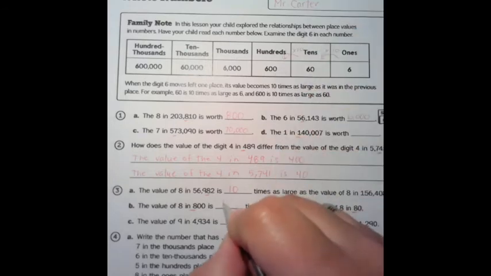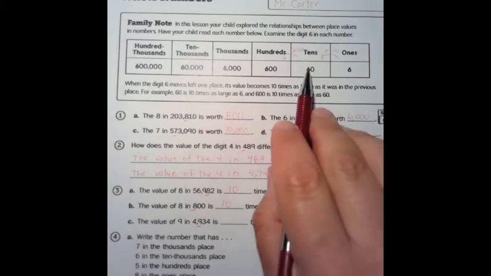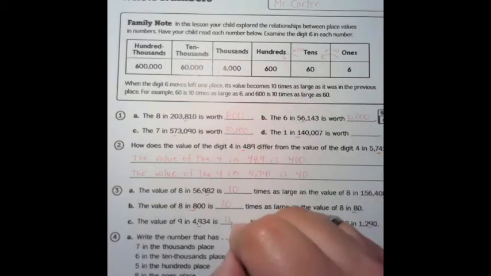So now for letter B, the value of the 8 in 800 is how many times as large as the value of the 8 in 80. So again, we're going from the tens to the hundreds, so again we're multiplying by 10, so that's 10 times as large. Let's look at now letter C. The value of the 9 in 4,934 is how many times as large as the value of the 9 in 1,290. So again, we have a digit here in the hundreds place and the digit in the tens. So again, we're going from the tens to the hundreds. So that means it's 10 times as large.